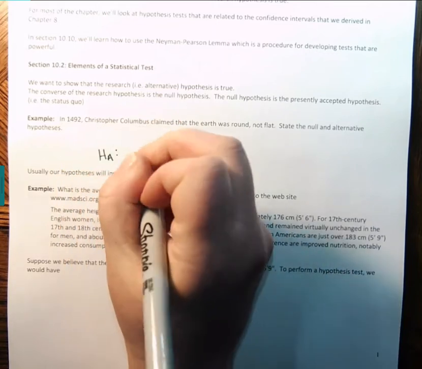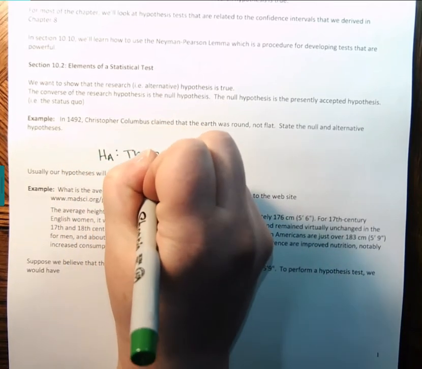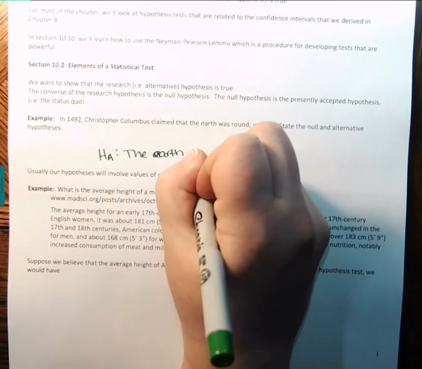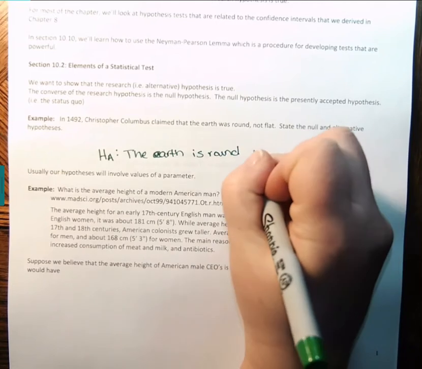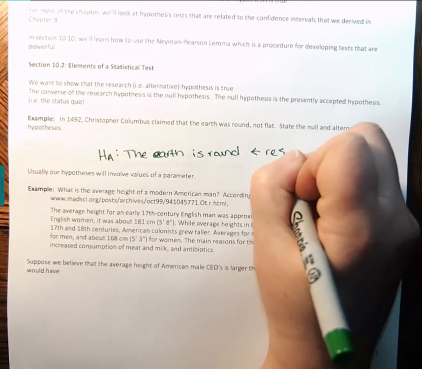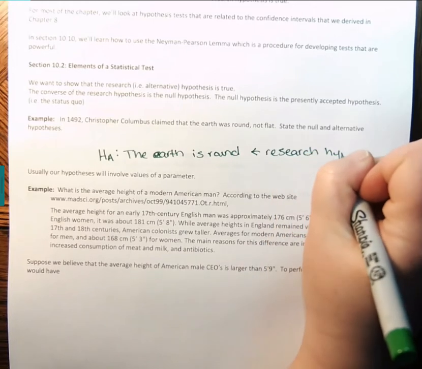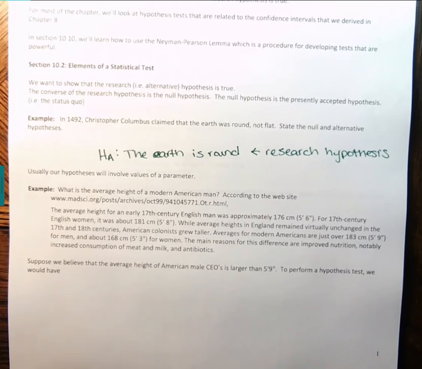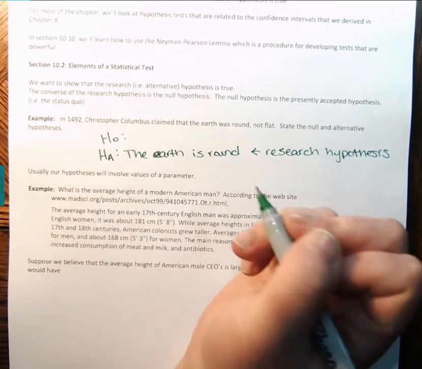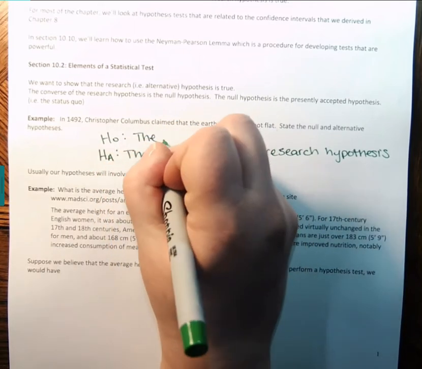So for example, in 1492, Christopher Columbus claimed that the Earth was round, not flat. We could state the null and alternative hypothesis here. So notice that he makes this claim that the Earth is round. So in other words, that is the research question. That's what he's trying to prove. So we would say that the alternative hypothesis in this case is that the Earth is round. And again, this is our research hypothesis. It's what we want to prove to be true. And then the null is always going to be the opposite of that. And so in this case, it would be that the Earth is flat.